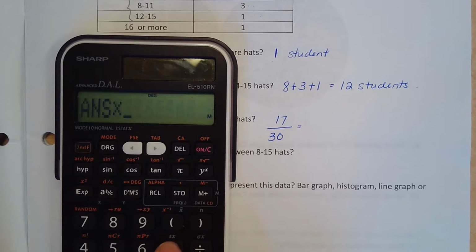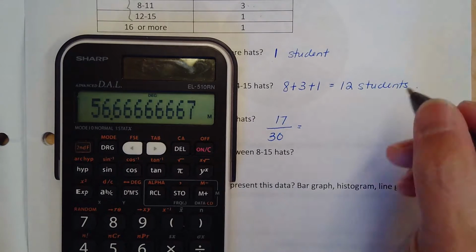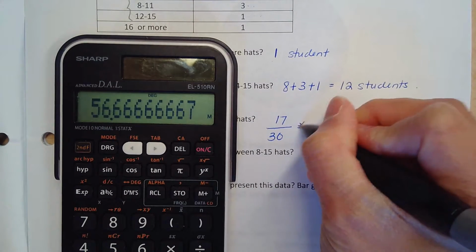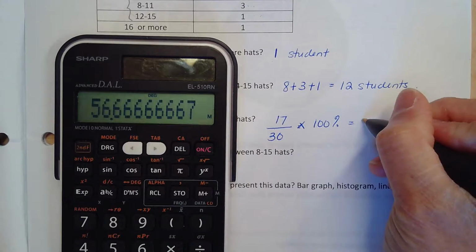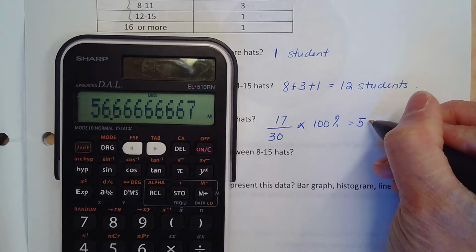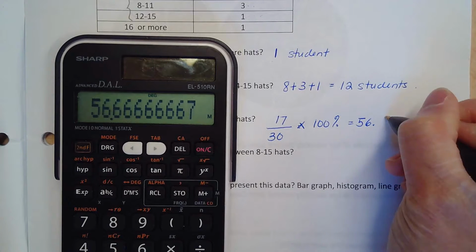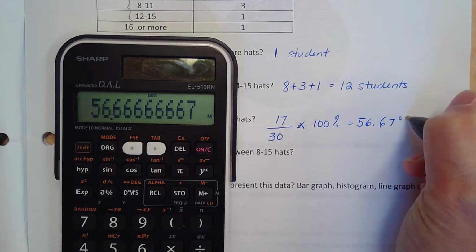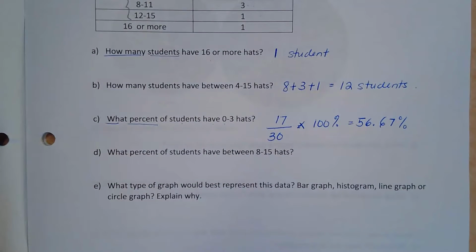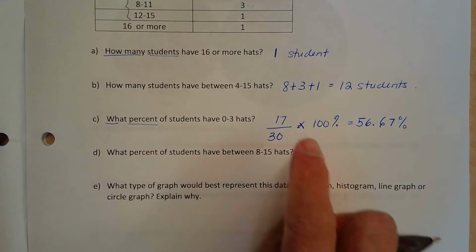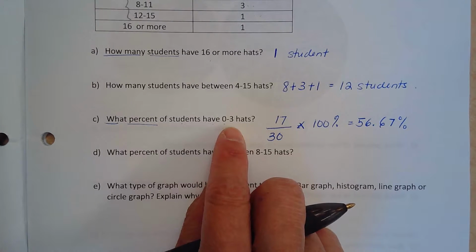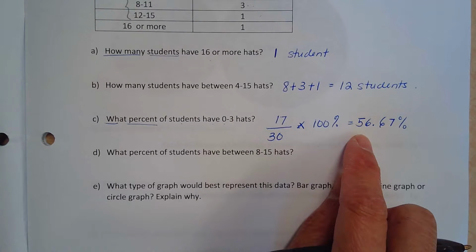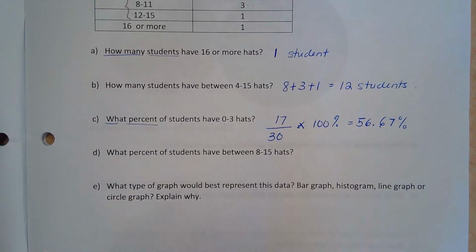Times it by 100 to make it a percent. So it's approximately 56.67%. So 17 out of 30 own between 0 to 3 hats. We want it in percent, so 17 out of 30 times 100.